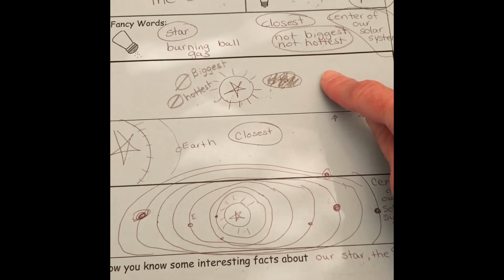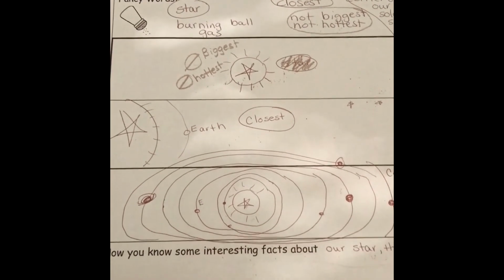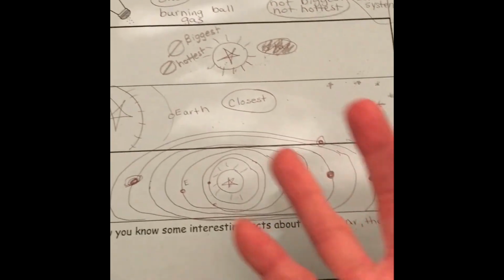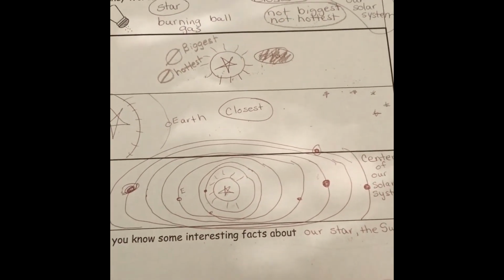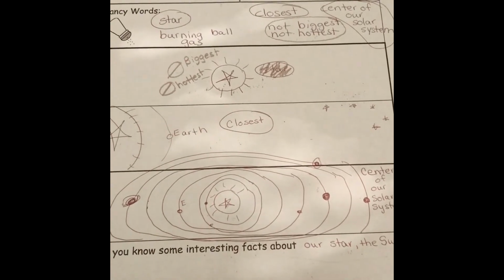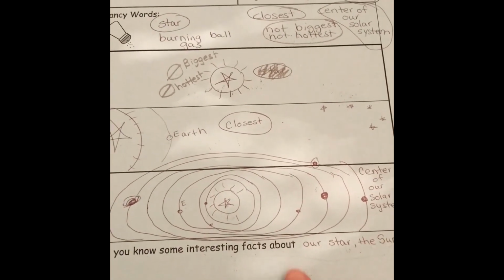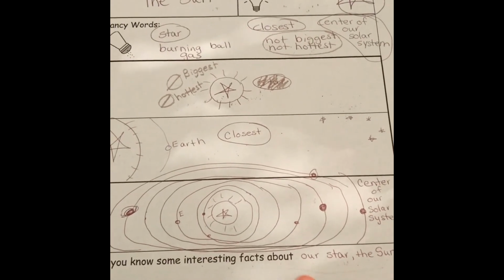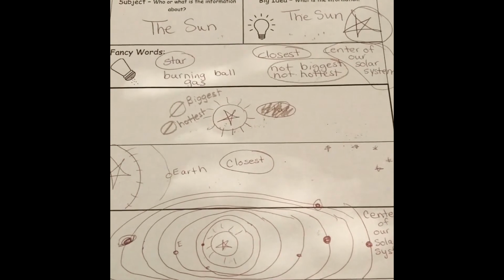Fact 1, fact 2, fact 3. And this last part, that is the closing sentence that brings everything in this story to an end. And it gets your reader to remember that all these facts were about that star that we have named the sun. Now, again, I wrote mine about the sun.